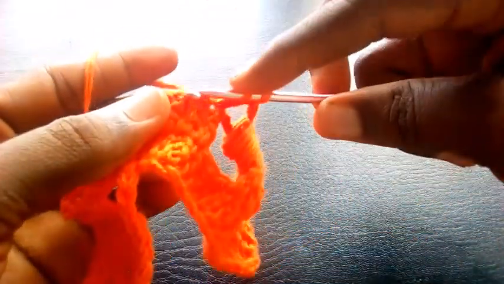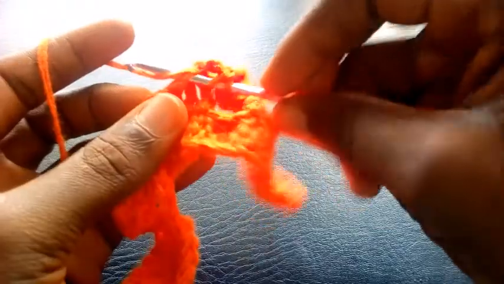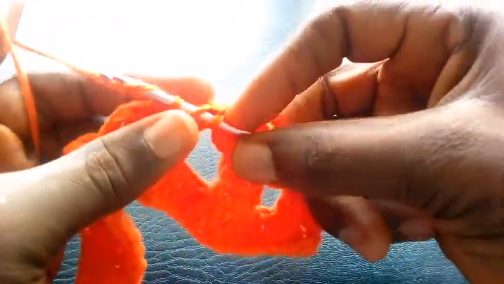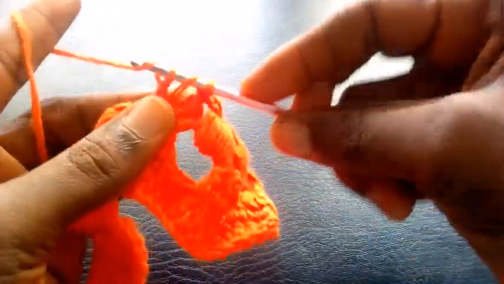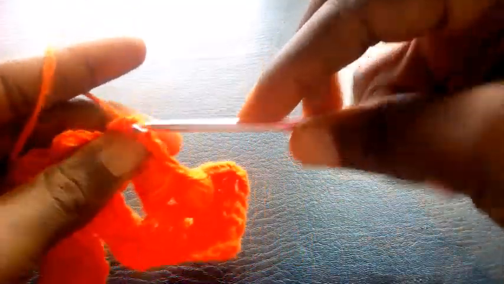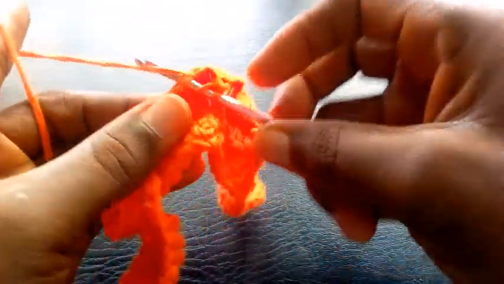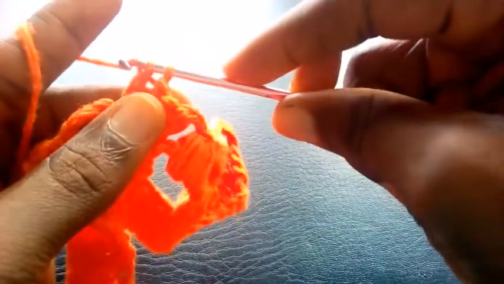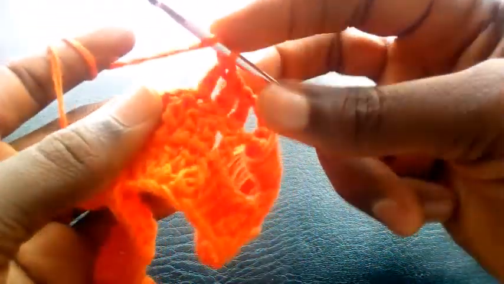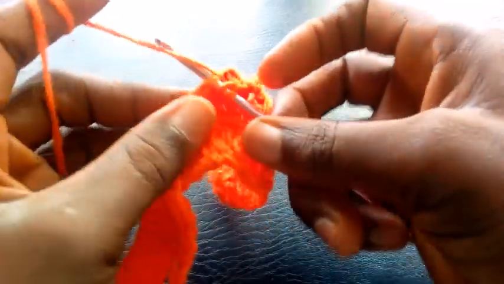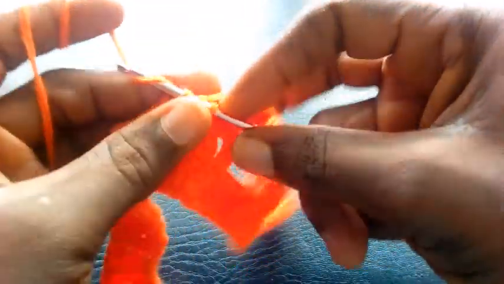I proceed into the next loop, triple crochet, into the next loop, triple crochet, into the next loop, triple crochet.